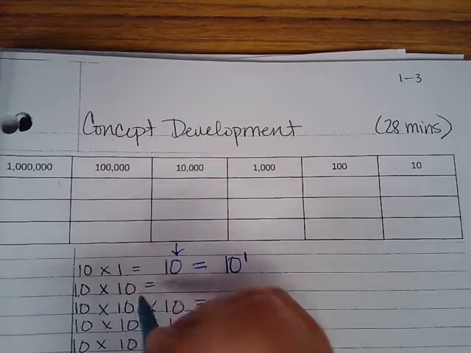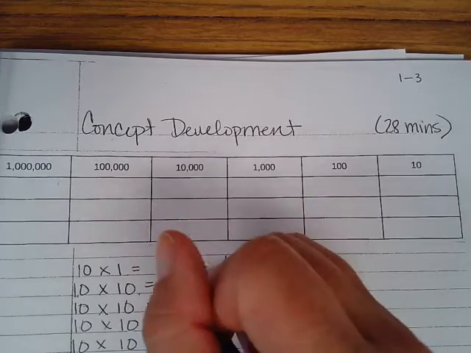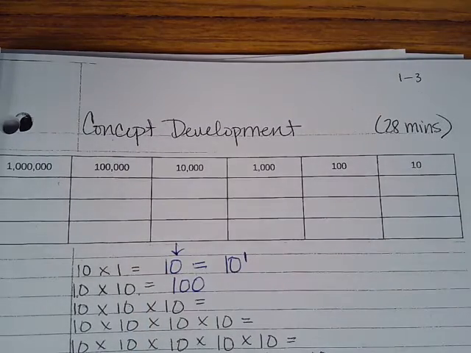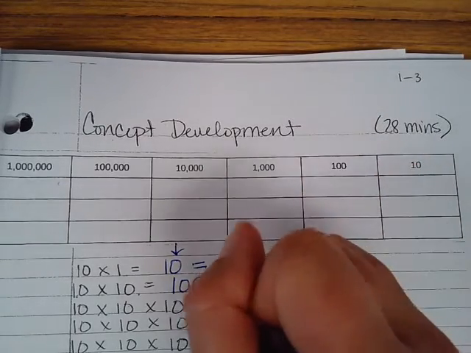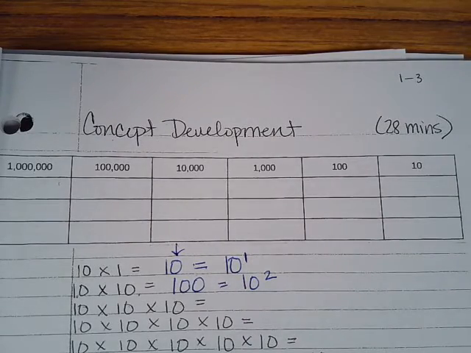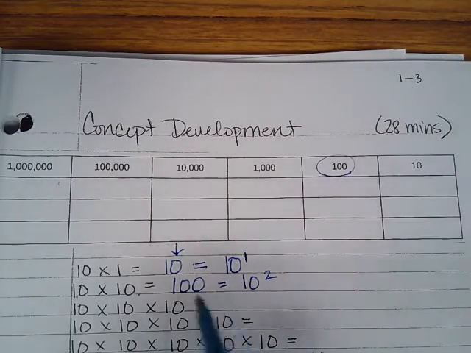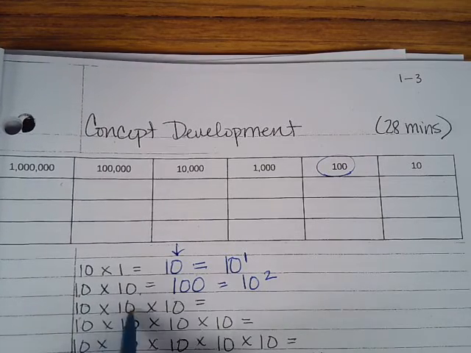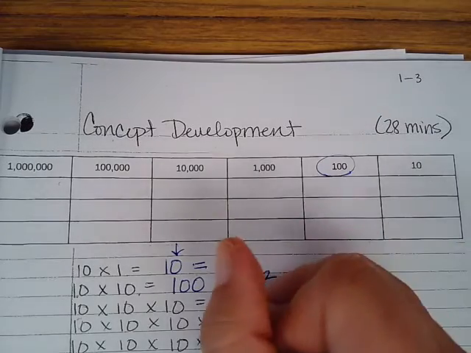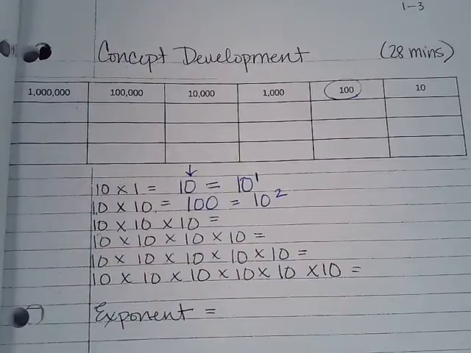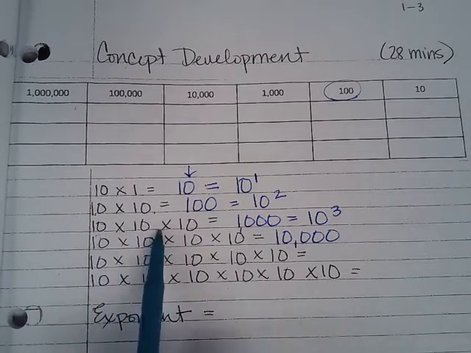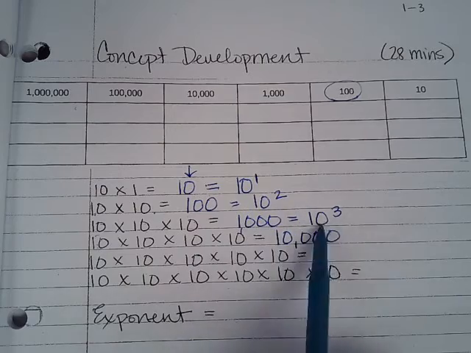Now, what's 10 times 10? Could it be 100? Very good. And so its exponent would be 10 to the second. Then, 10 times 10 times 10. What could that number be? So 10 times 10 times 10 is 1,000, which is 10 to the third.